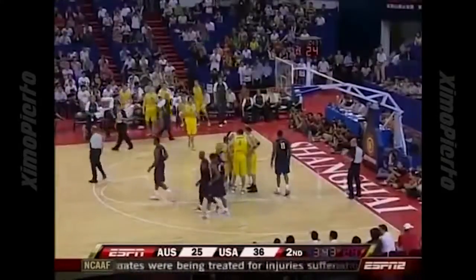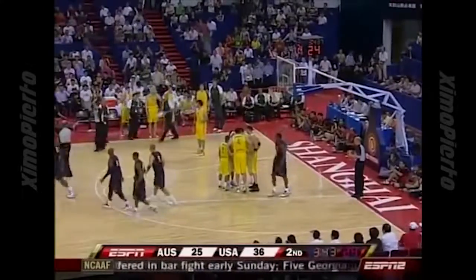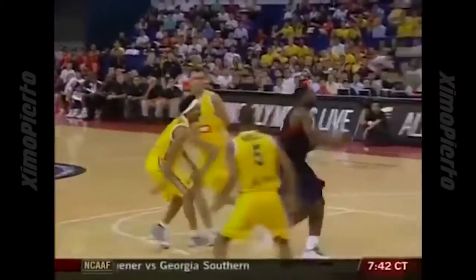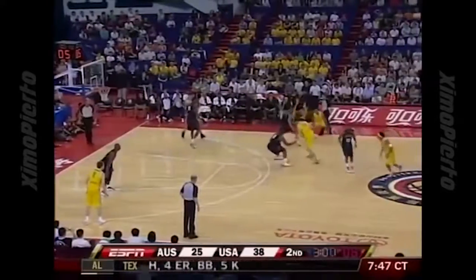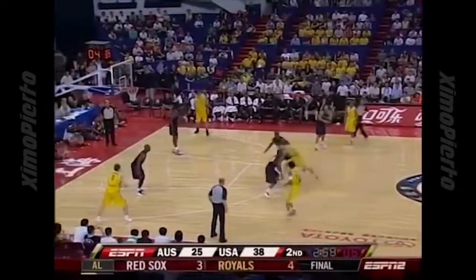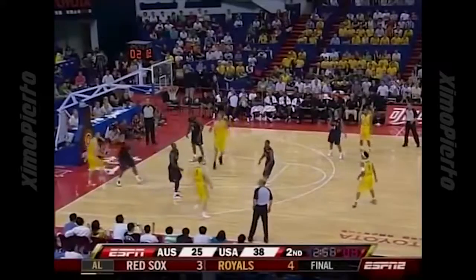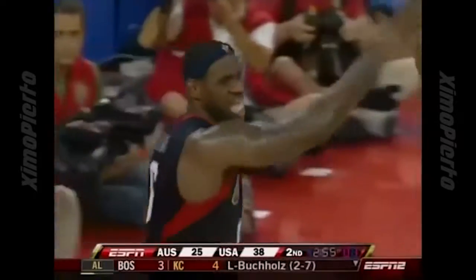Now that offensive rebound and the kick out to LeBron created a lot of space. See how much space now, as Australia really didn't regroup in a half court and build that wall. You want to do, you don't have to steal it, but just bother the man with the ball. Worthington, rejected by LeBron James into the third row.